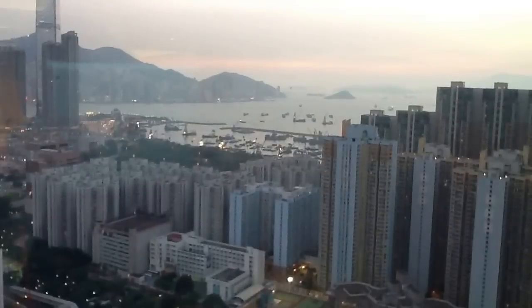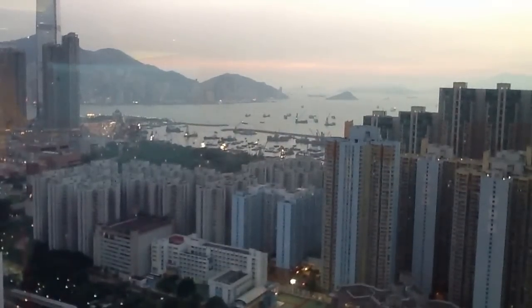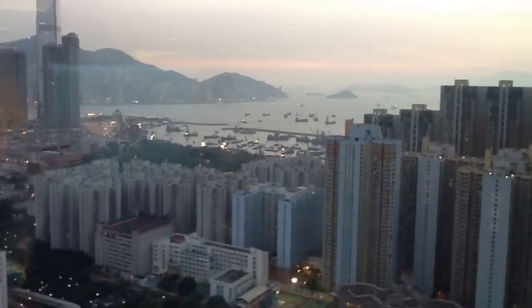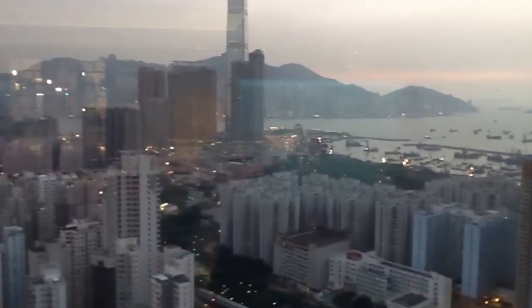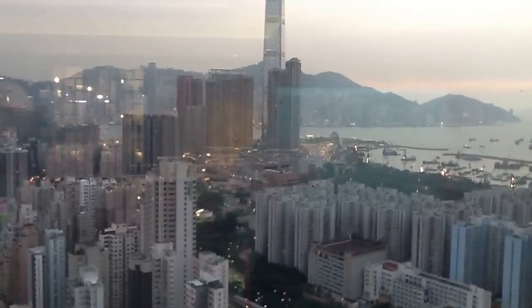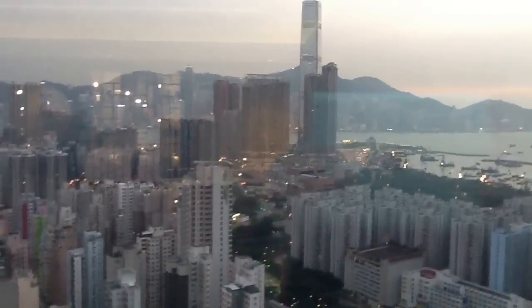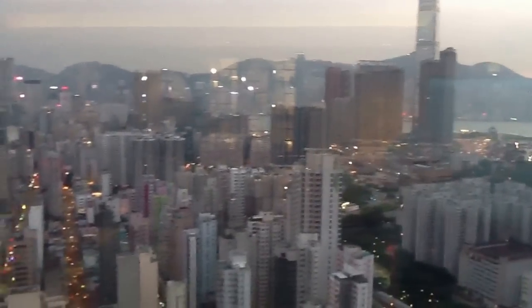I used to be a ship guy. I used to take container ships in and out of port here. Always enjoyed coming here. At one point this was the world's tallest building right there. Just a nice little look off to the east.